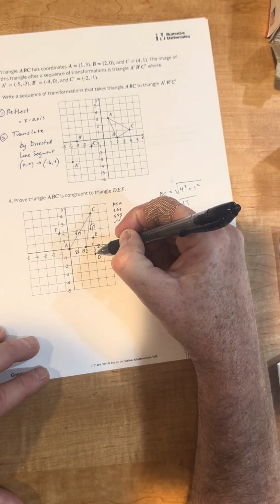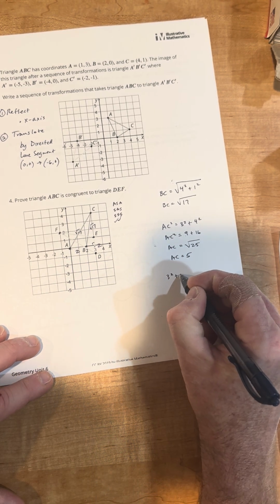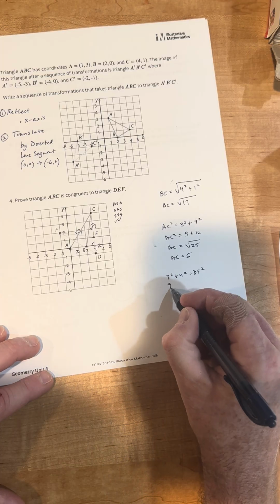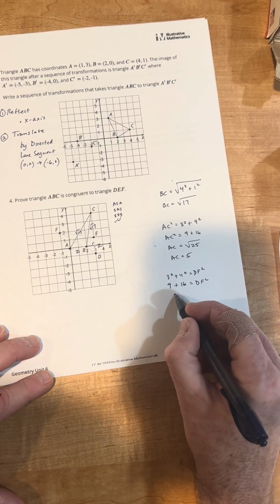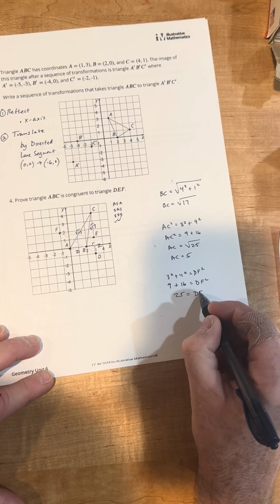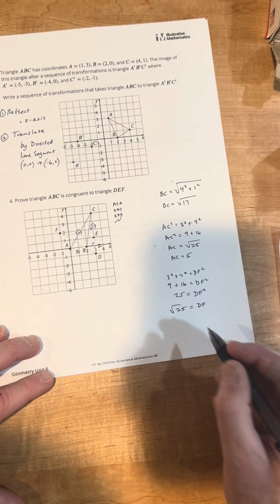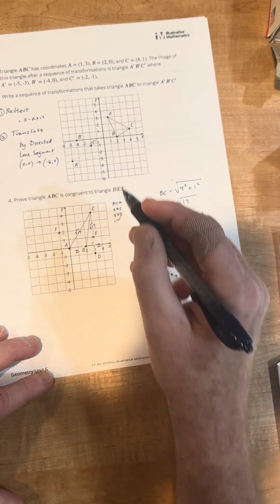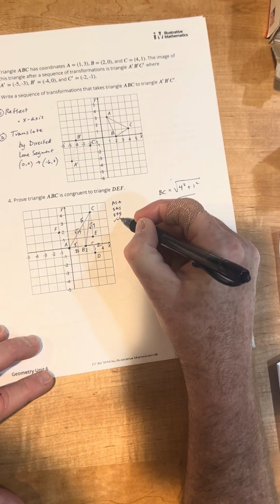So remember, we got a 3 and a 4. So 3 squared plus 4 squared will equal DF squared. So 9 plus 16 equals DF squared. 25 equals DF squared. Square root of 25 equals DF. 5 equals DF. So AC and DF are also congruent, 5 and 5. So there's our third side.